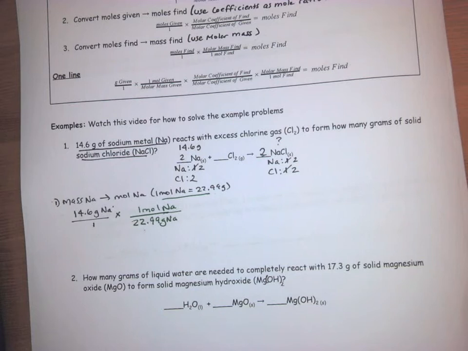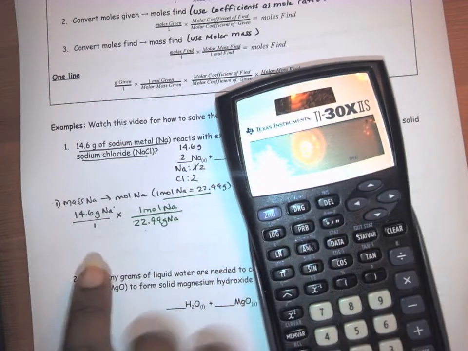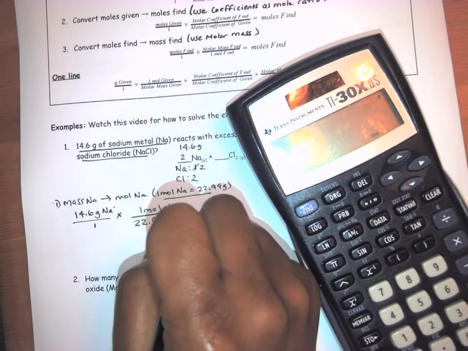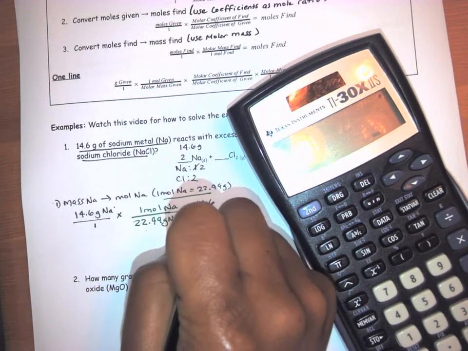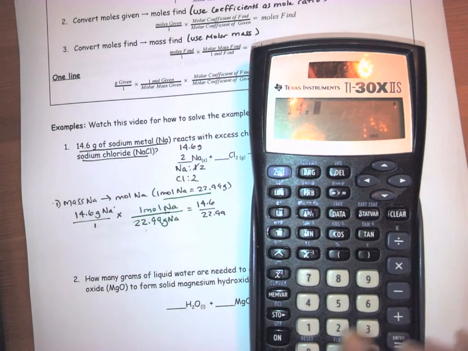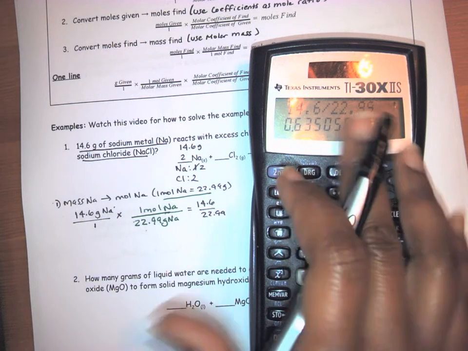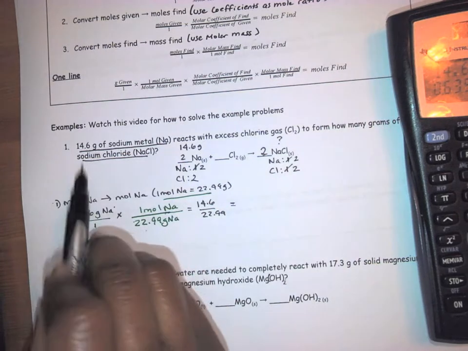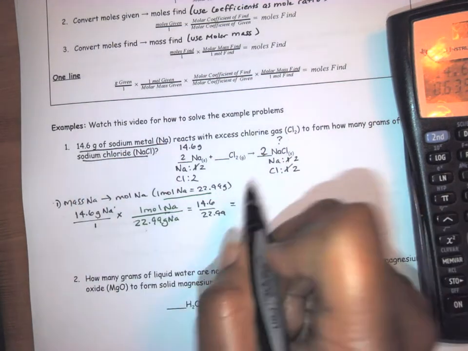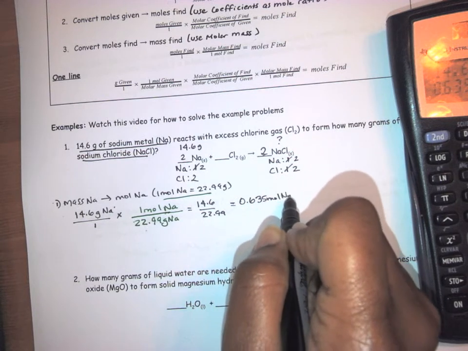Okay, so now that that is done, I can go ahead and do my math. The work looks like this. I'll write it out, it's easier to see. 14.6 divided by 22.99. That's what I'm doing. And that gives me the moles of sodium, 0.635. I'm using 3 sig figs because that's how many significant figures I start off with: 1, 2, 3. So I get 0.635 moles of Na.